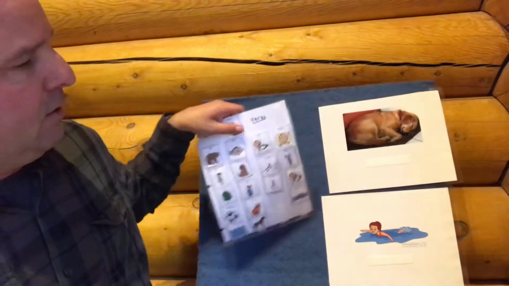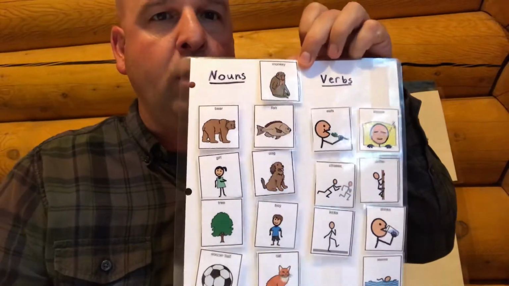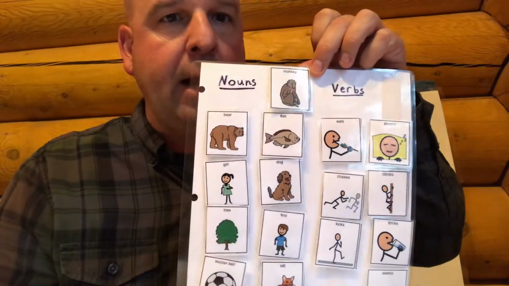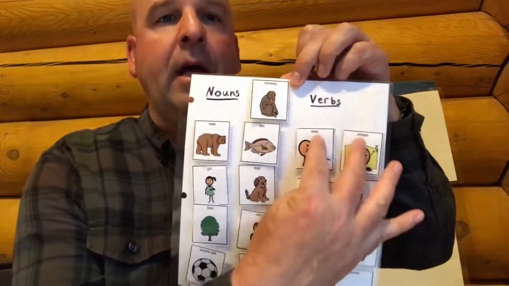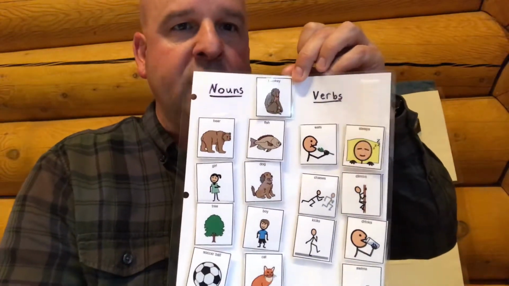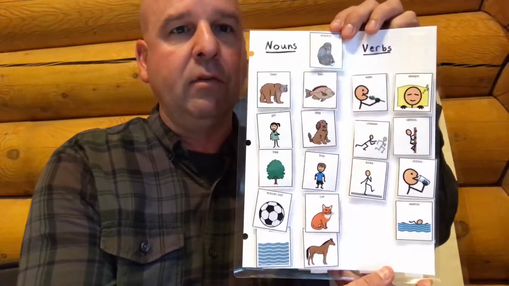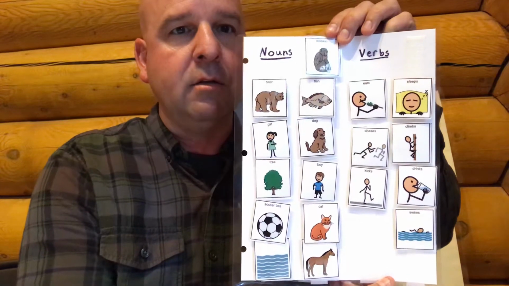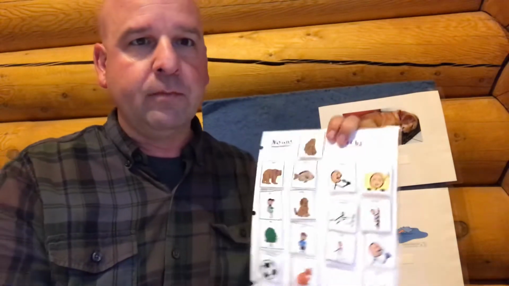So for this activity here, we have this sheet here, and on one side are all of our nouns, which is a person, place, or thing. And on this side are our verbs, which is what an action of what something is doing. So what you're going to do here is your child is going to use these picture word icons to describe what is happening in the picture.